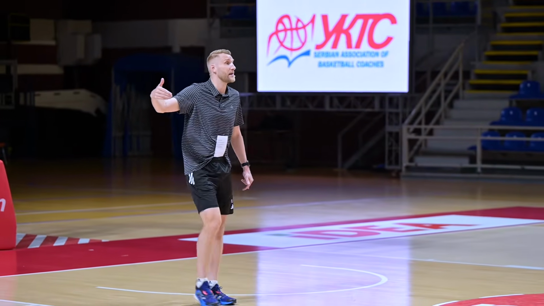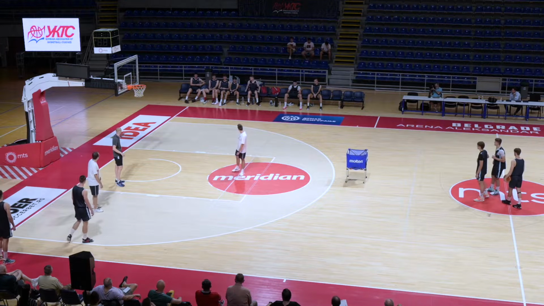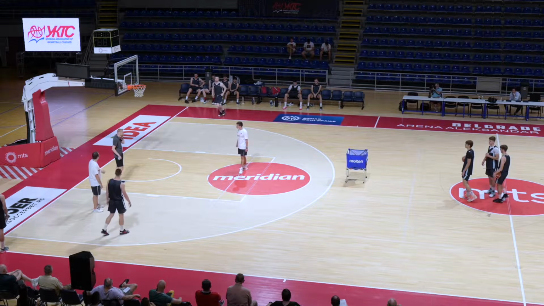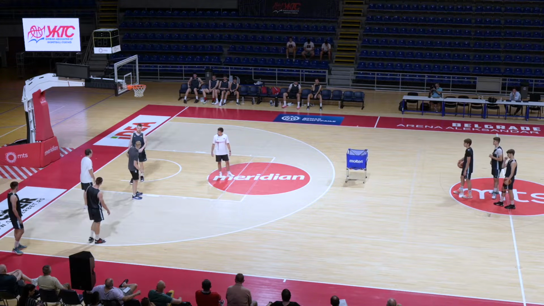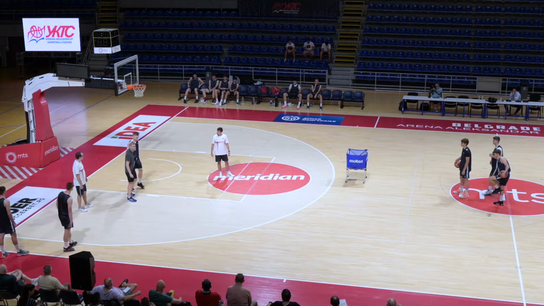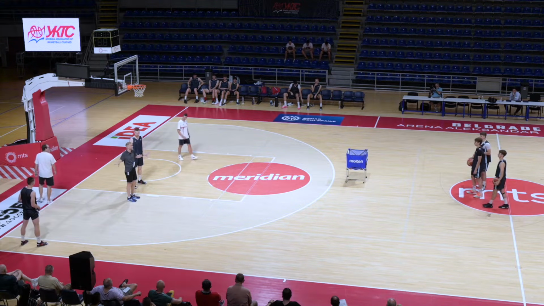So let's add a layer of complexity right here, okay? Let's have one more player from the bench right here. Good. You are now going to be what we call an option defender, okay? So you're going to start from here. We can remove the coaches now. We can do this with 6 guys in both ends.